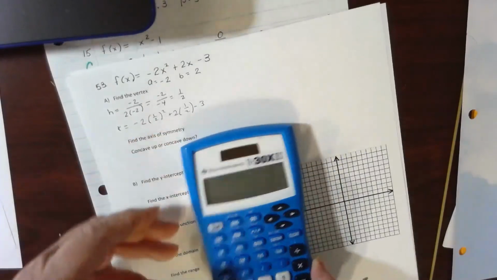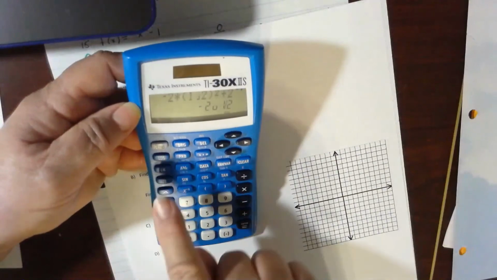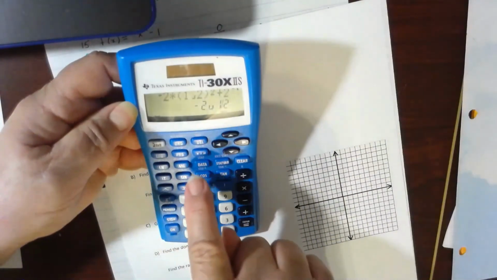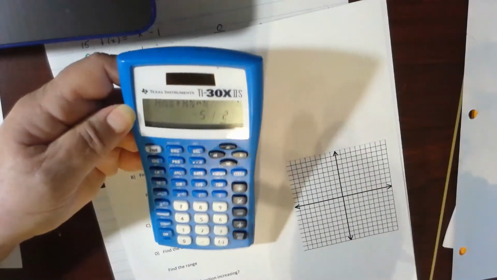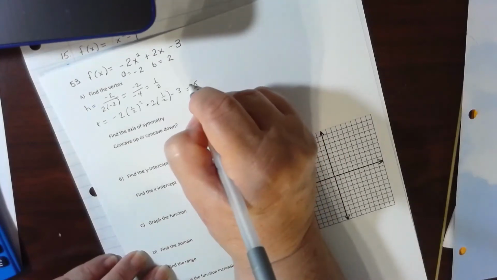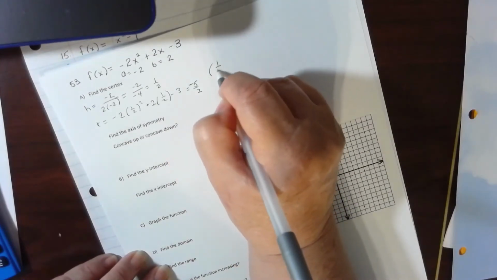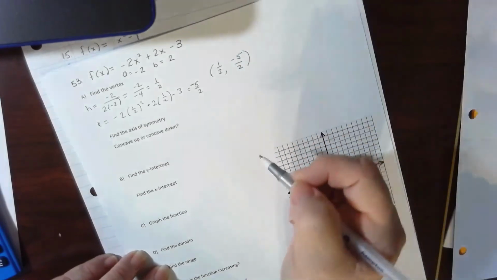You get negative 2.5, and so I'm going to change that to an improper fraction using second and my fraction key, and I get negative 5/2. So my vertex is 1/2, negative 5/2.